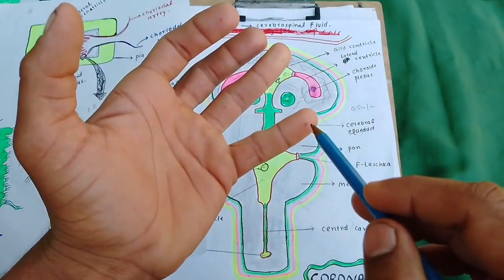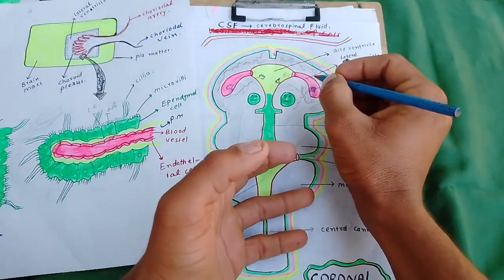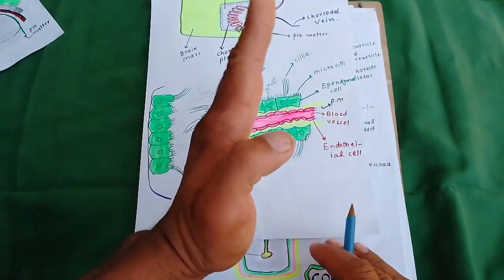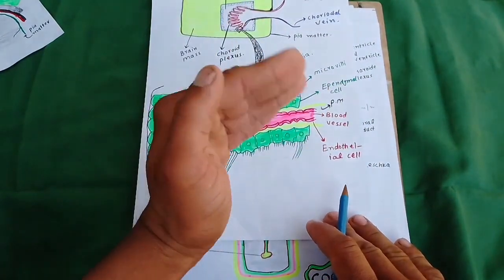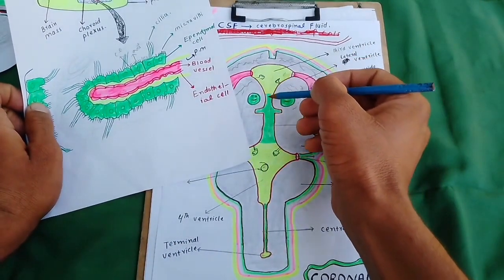The ependymal cells produce the CSF and secrete the CSF into the ventricle, and the cilia. These cilia are going to be beating. With the help of the beating, the CSF is circulated. Here the CSF is circulated.